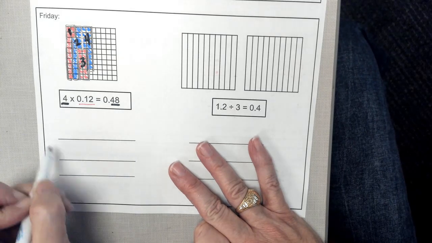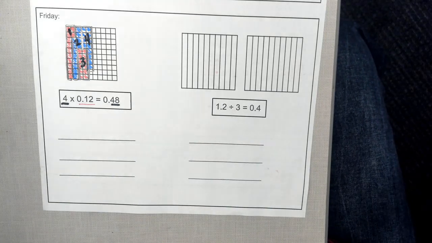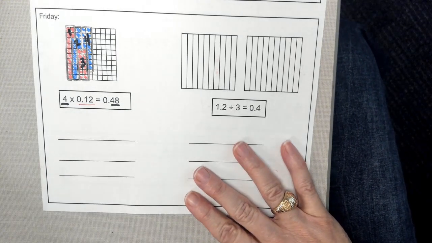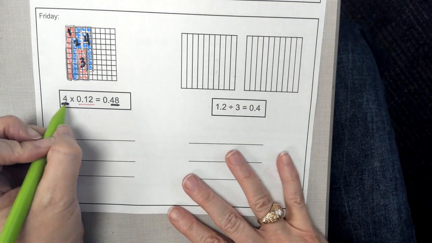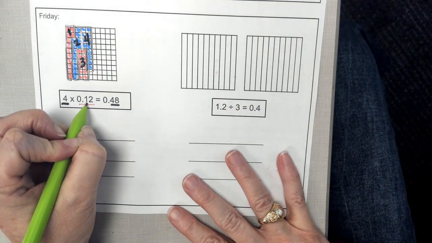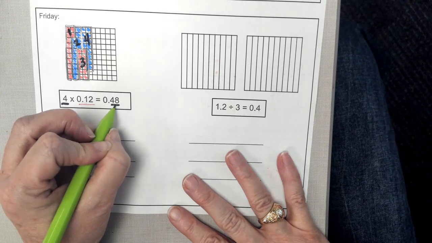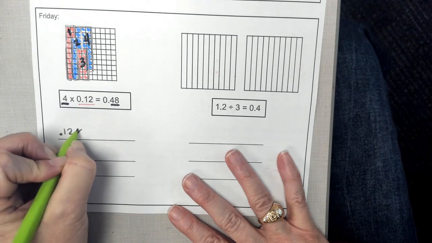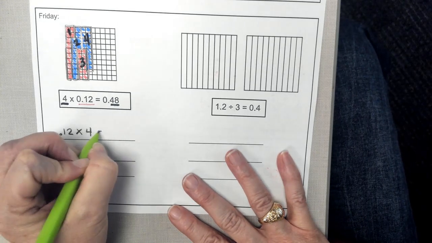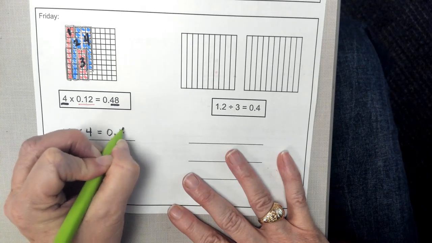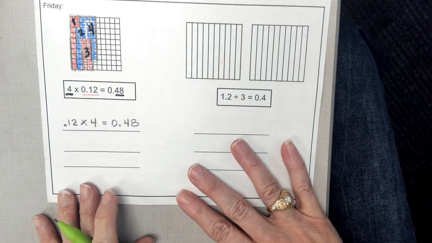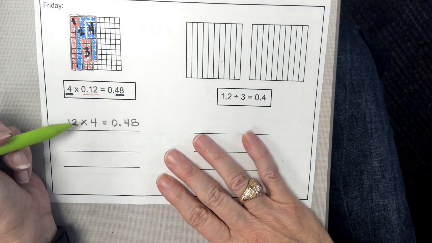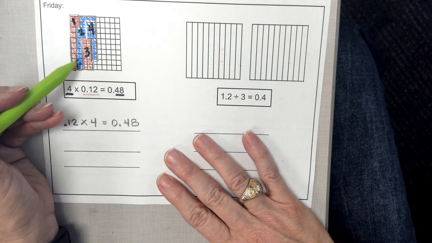Now what I need to do with these other 3 blanks is think about other ways I could write this expression. An easy way to think about another way to write this expression is to simply flip my factors to get the same product. So I could say this is 12 hundredths 4 times, and remember, I'm still going to get 48 hundredths. Well, that was easy.